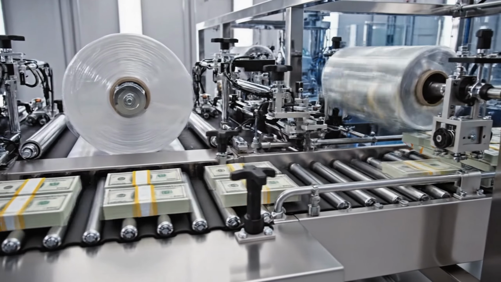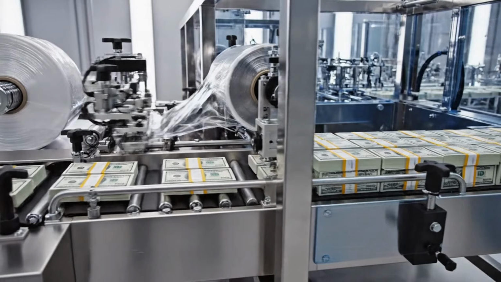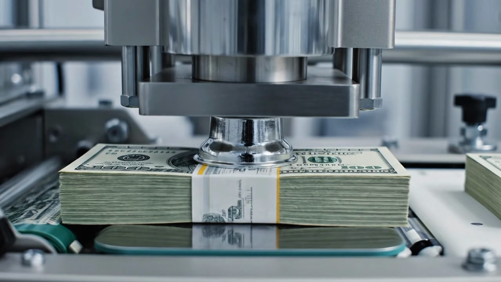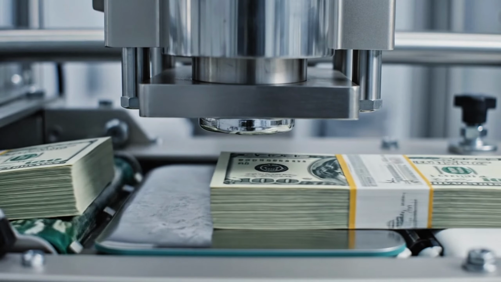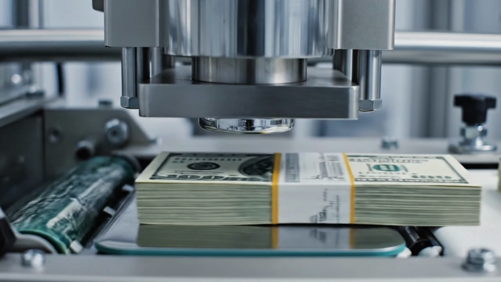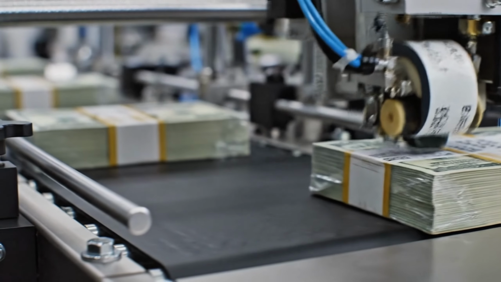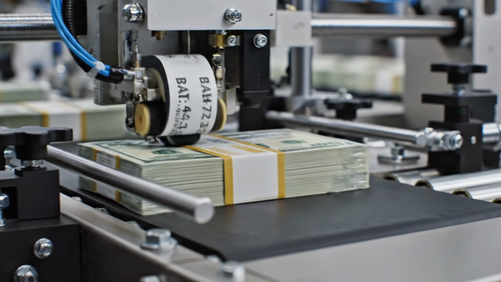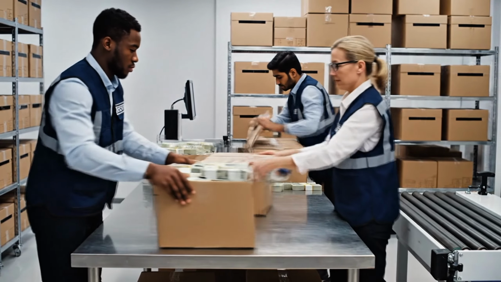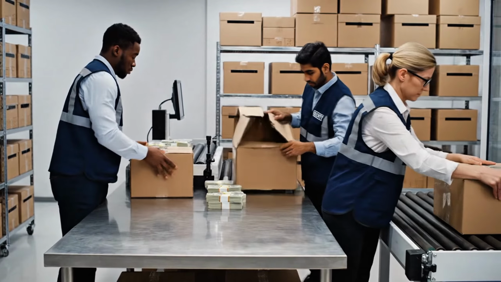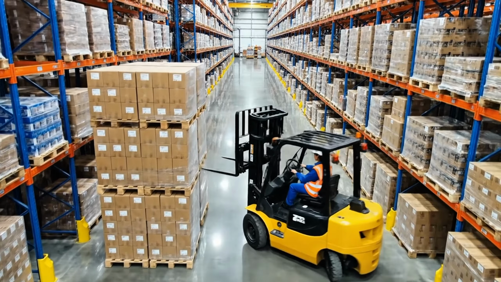The US dollar bundles enter secure packaging. Each package is officially secured. Every package carries traceable information. Bundles are prepared for bulk transport. Large quantities are organized efficiently.